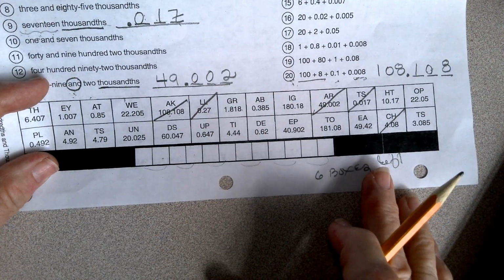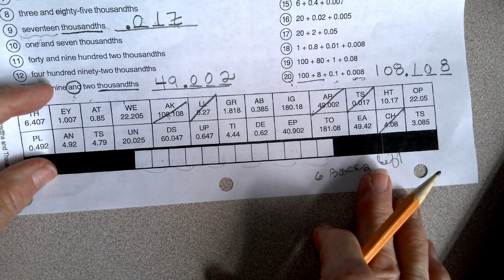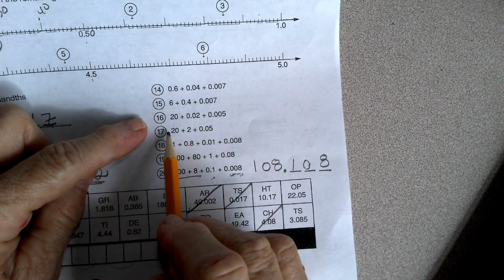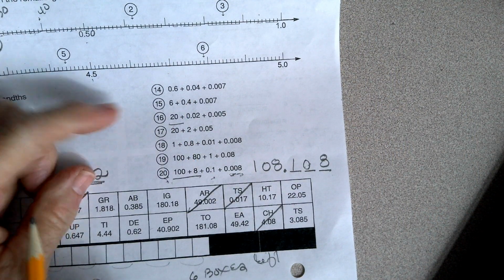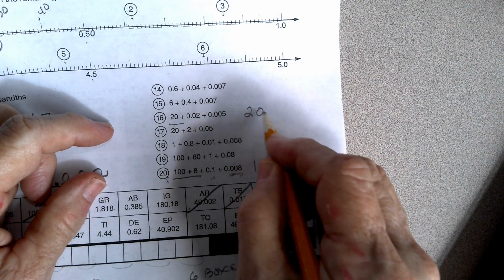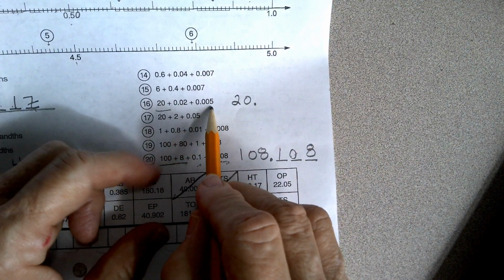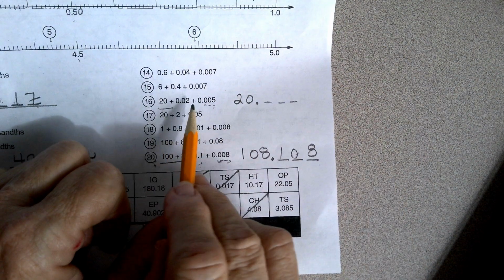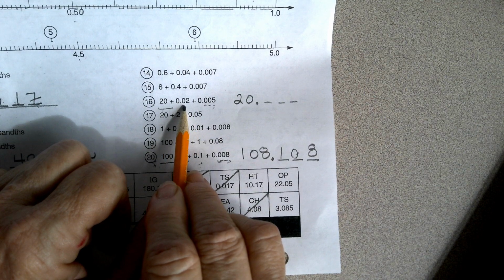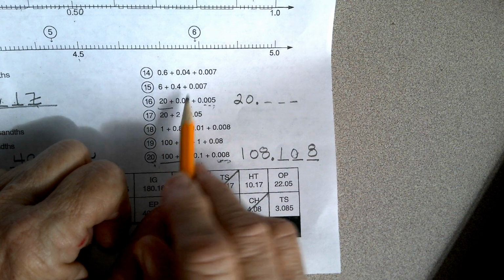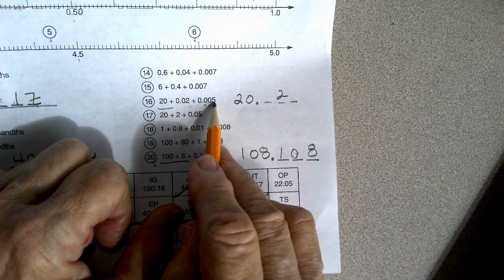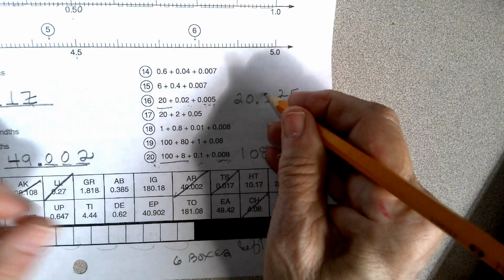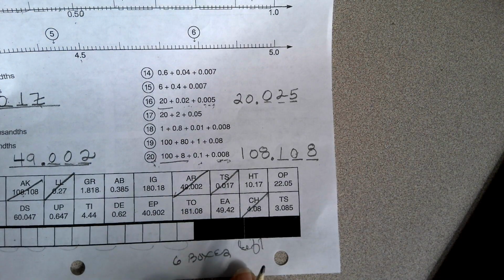Let's see if we could do one more of those. Make it a little bit harder. This is number 16. So here's our whole number. What's our whole number? 20. And then our longest decimal has how many places? 1, 2, 3. Okay. Do we have anything in the tenths? No. Do we have anything in the hundredths? Yes. A 2. Do I have anything in the thousandths? The third one over? Guess what I'm going to do to fill that in? A 0.